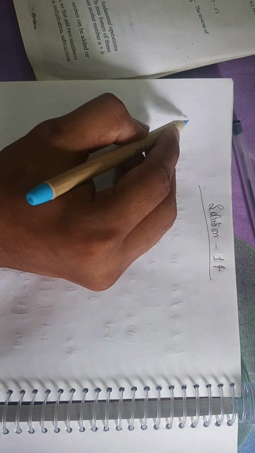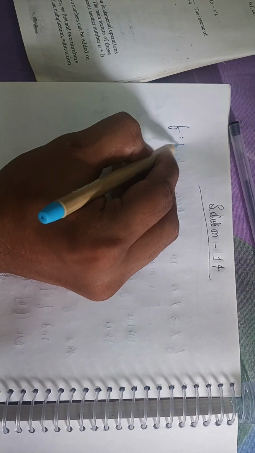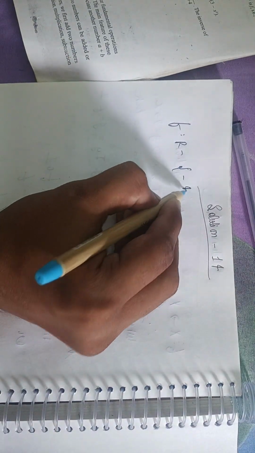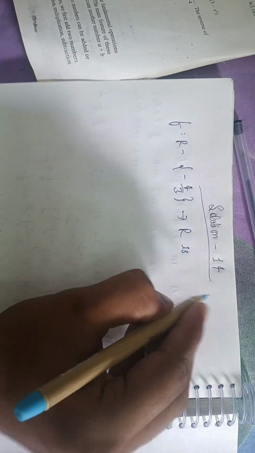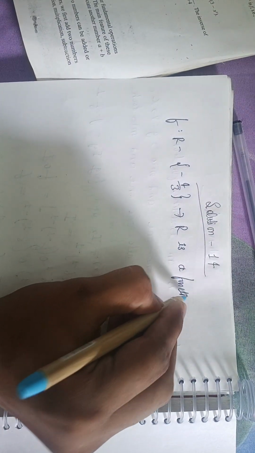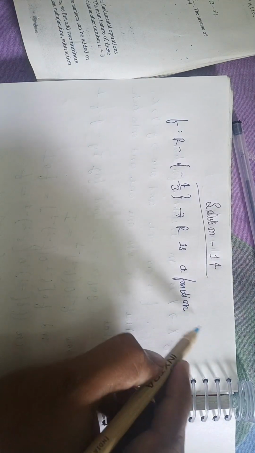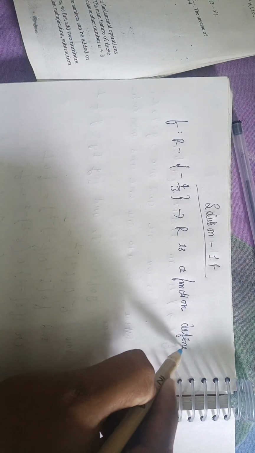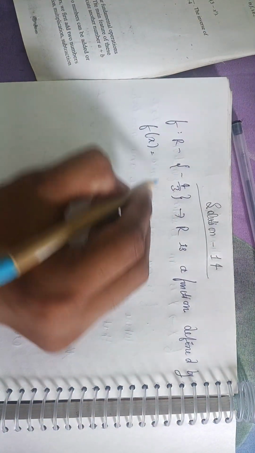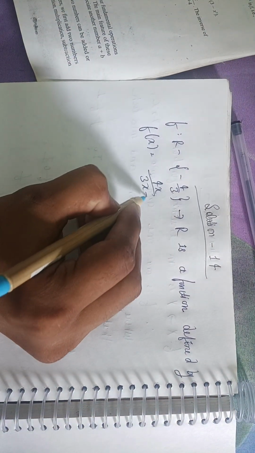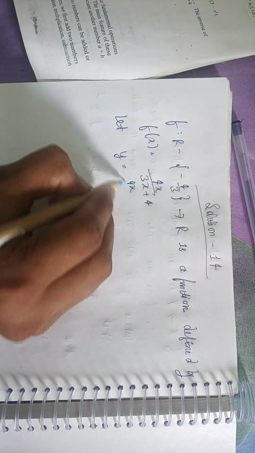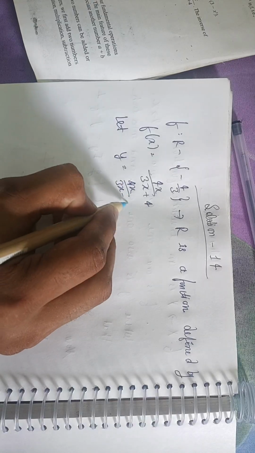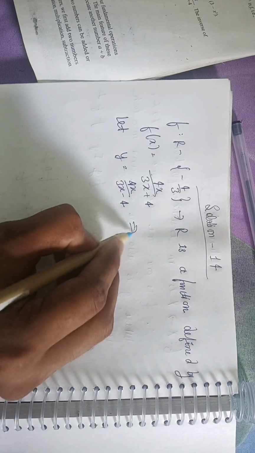Hence the solution for this is: f from R minus {-4/3} to R is a function defined by f(x) is equal to 4x upon 3x plus 4. Let y is equal to 4x upon 3x plus 4.